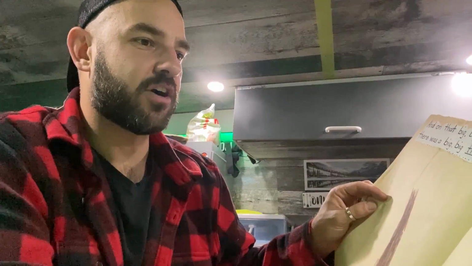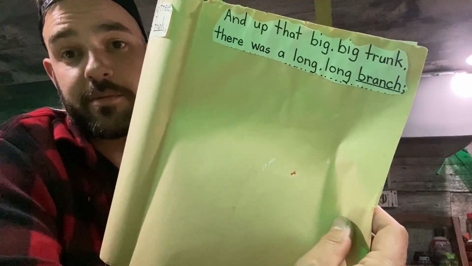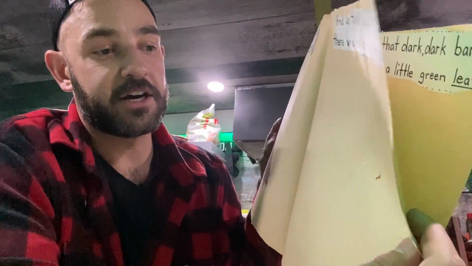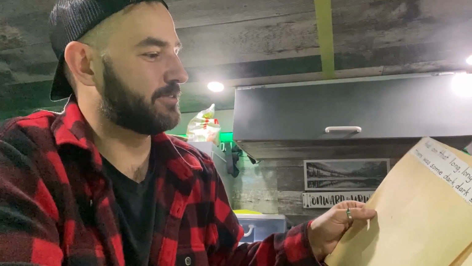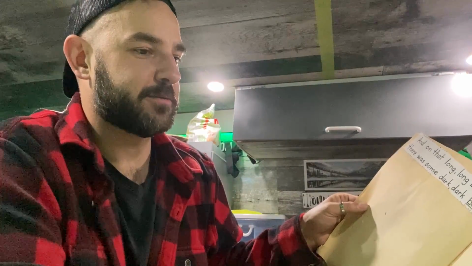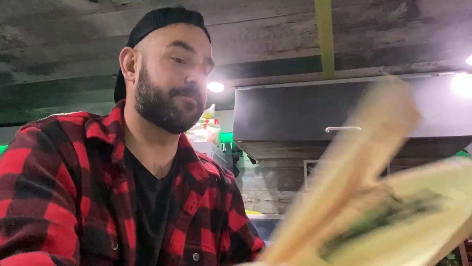And up that big, big trunk, there was a long, long branch. I apparently didn't know what a branch was. Or I glued something on and it's fallen off because it looks like there's a little bit of schmutz on the page. And on that long, long branch, there was some dark, dark bark. And on that dark, dark bark, there was a little green leaf. Couldn't even be bothered to conclude with a little green leaf.